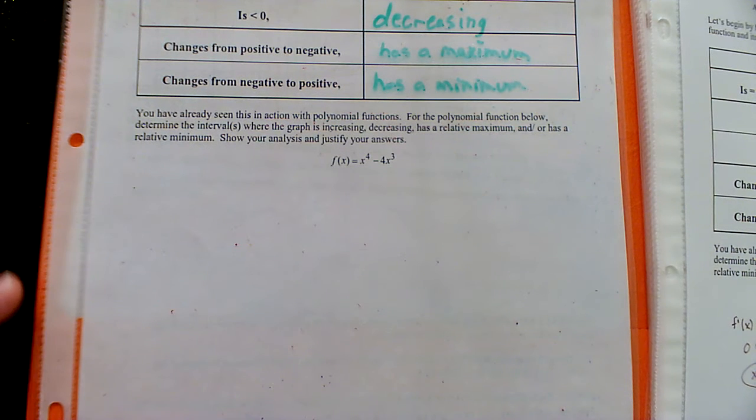All right, so moving right along, you've already seen this in action with polynomial functions. For the polynomial function below, determine the intervals where the graph is increasing, decreasing, has a relative max, and or has a relative minimum. Show your analysis and justify your answers. So we're going to go through this and show our answers, but then once we get our answers, we can actually look at our calculator to make sure our answers make sense.